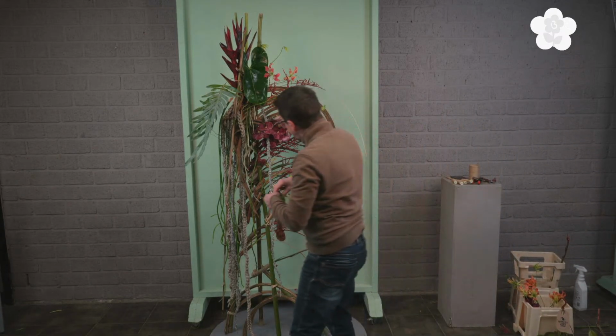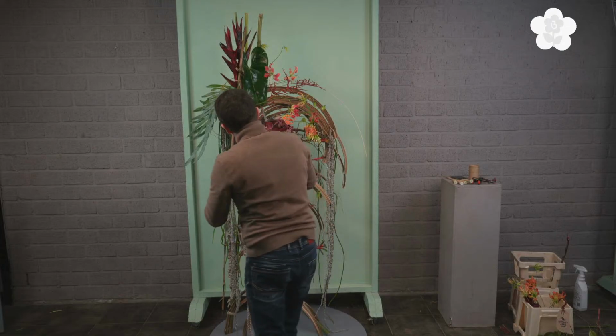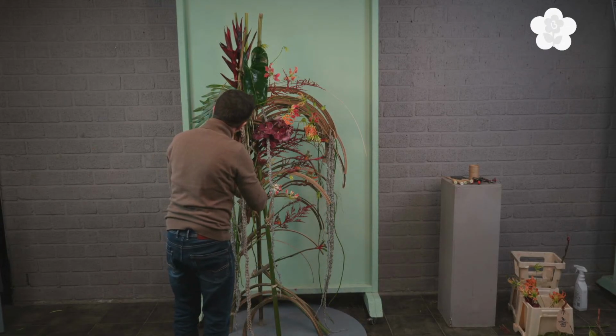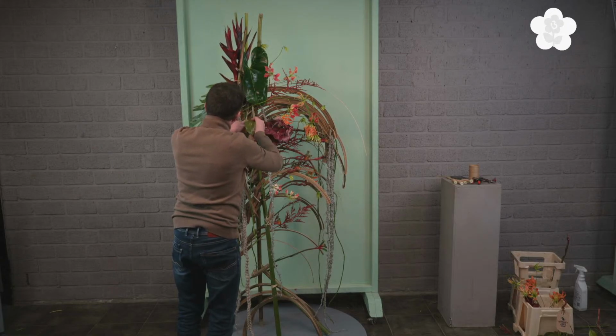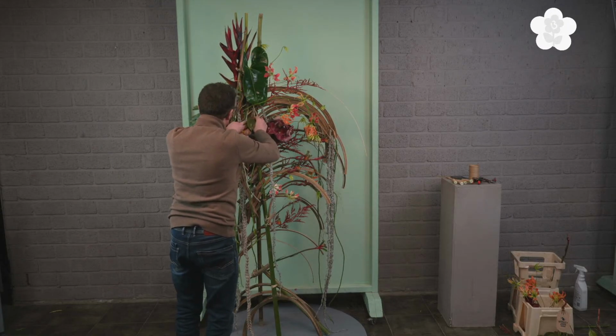And also because we can reuse the flower. It's very, very interesting for me.